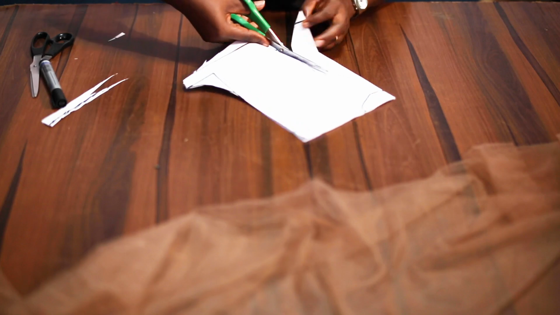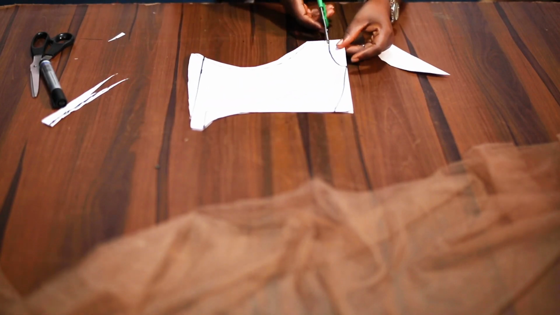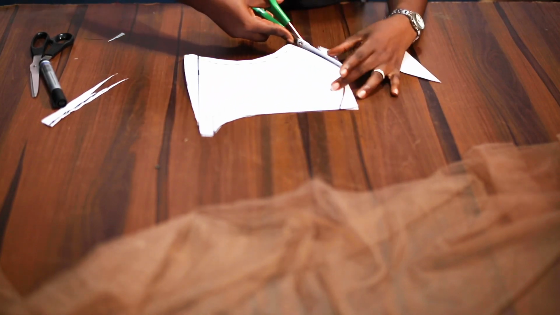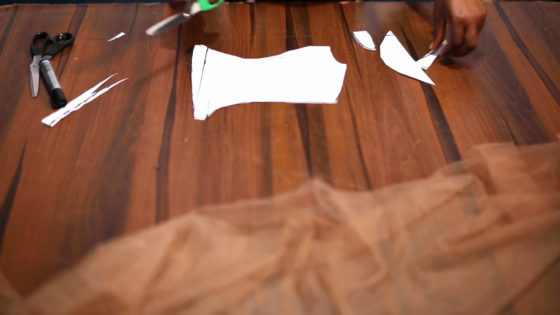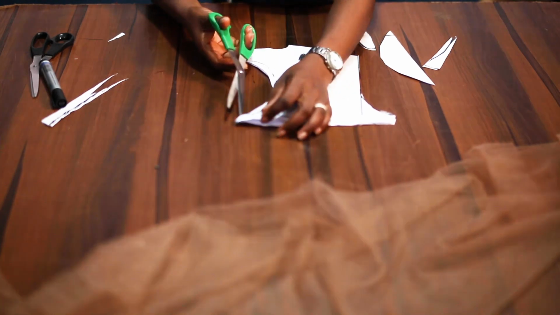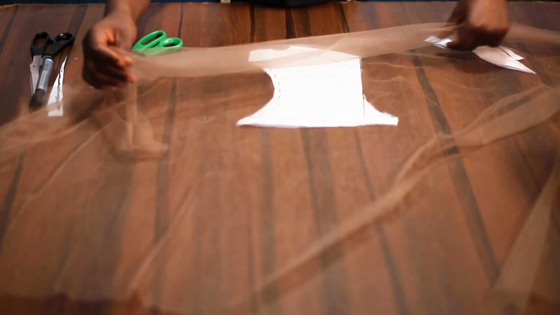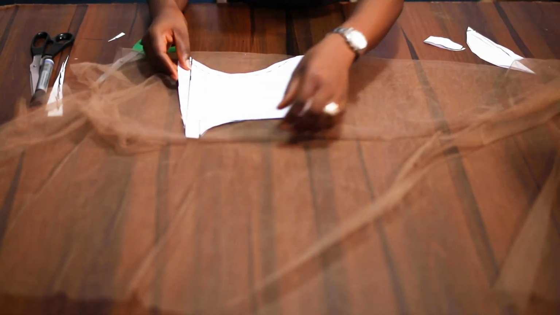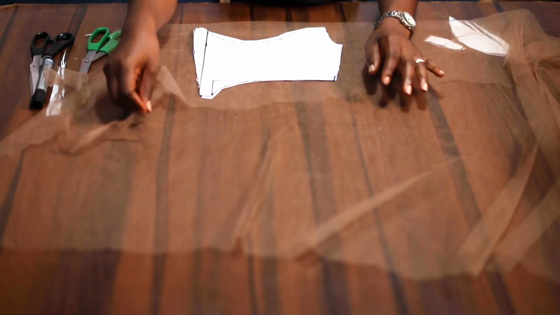Here at the back, you can go ahead as well. And the neckline and our shoulder slants. Of course, we need to slant. I'll place this on the net fabric. Because of the folding here at the edge, I am just going to add 0.5 inches just for the folding.